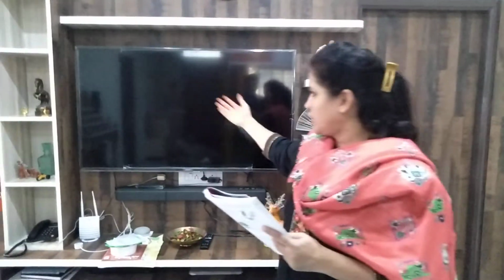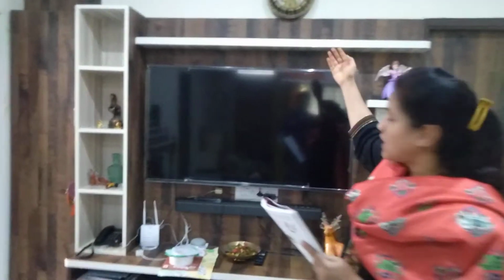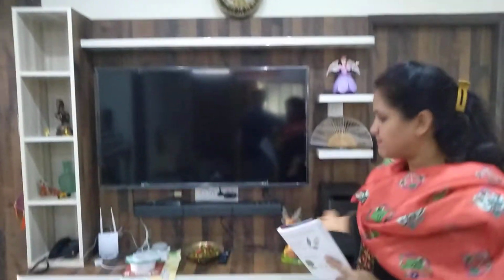What about this TV, this clock and a few toys displayed here? You see furniture in your home. Do you think they grow? No. Do you think they walk? No. They are non-living things.